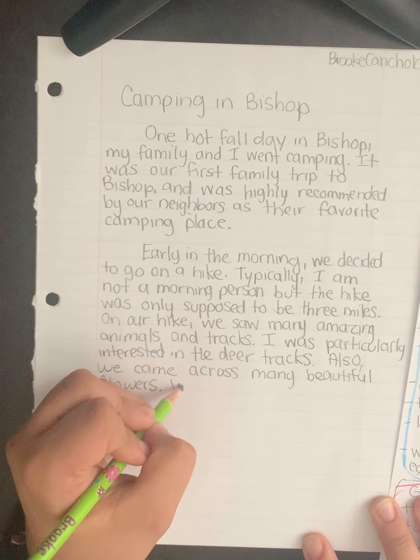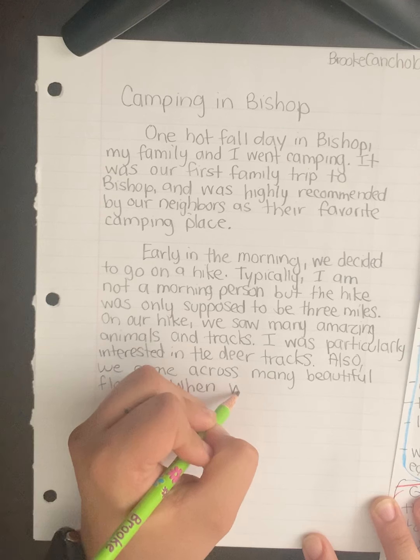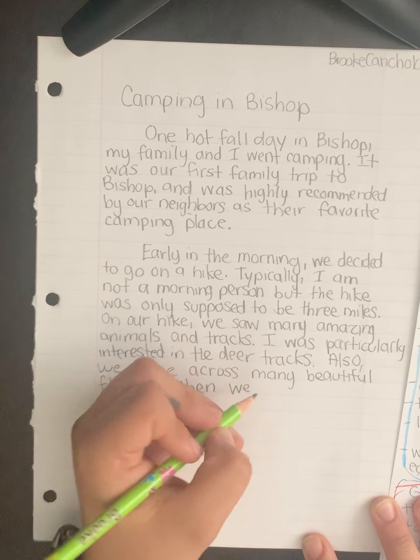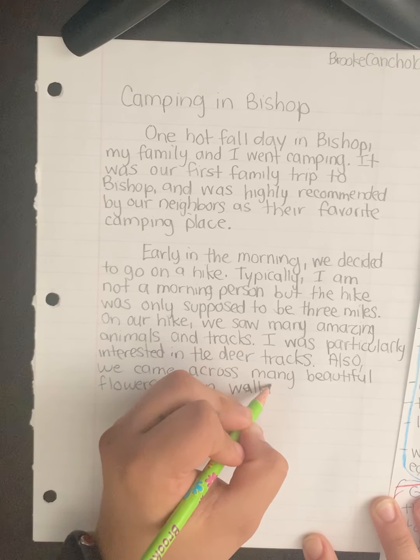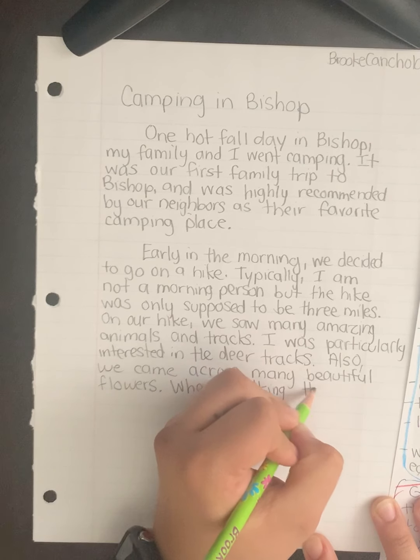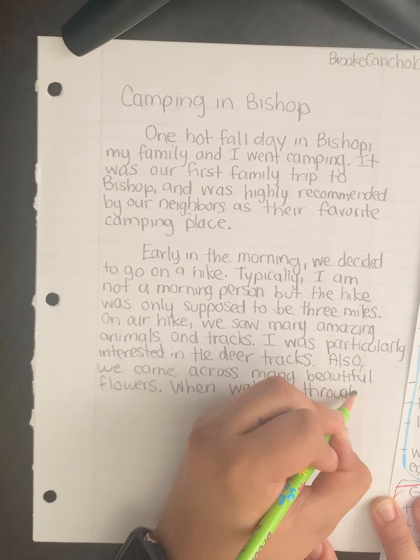Okay, when walking, I'm going to change that. When walking through, because I have to talk about the leaves.